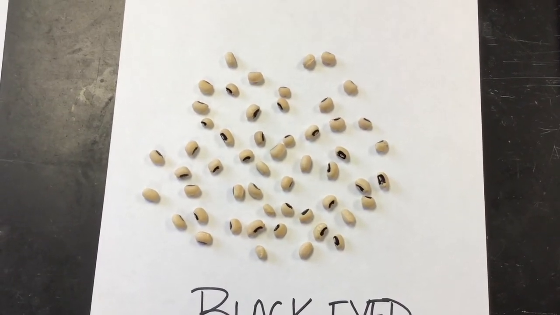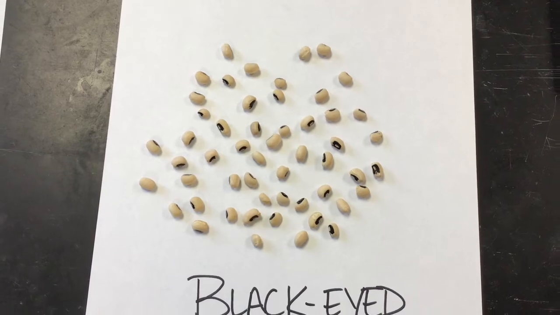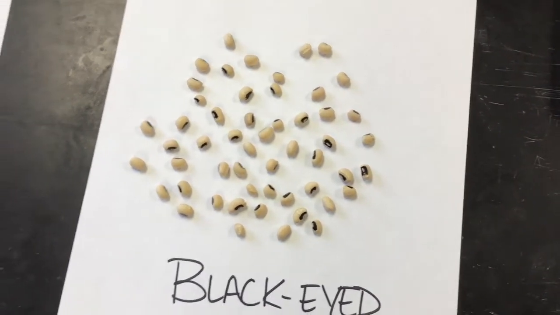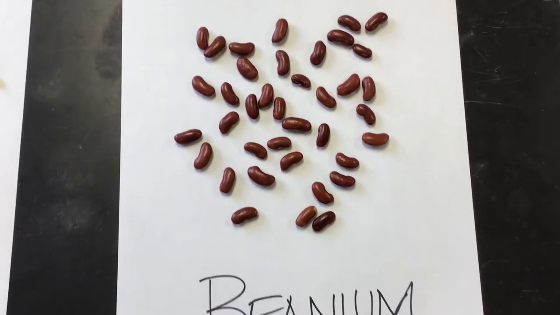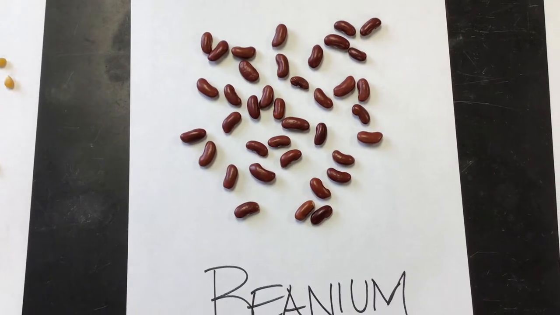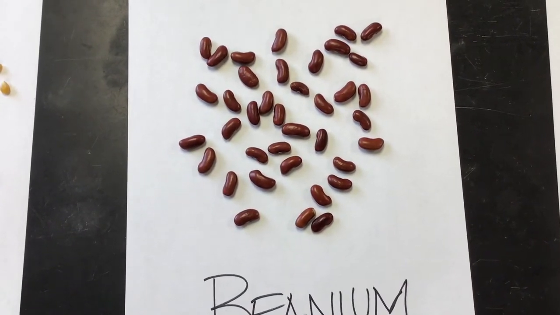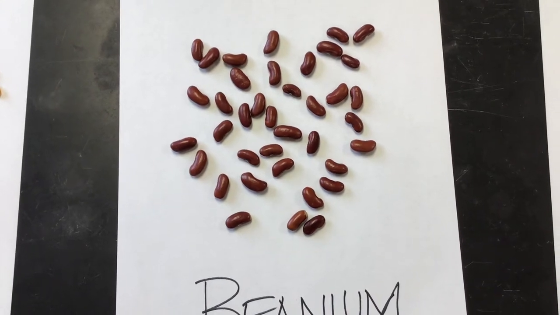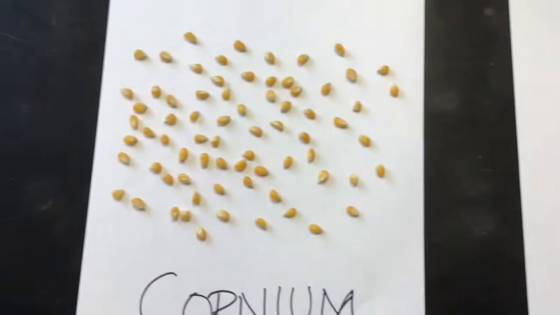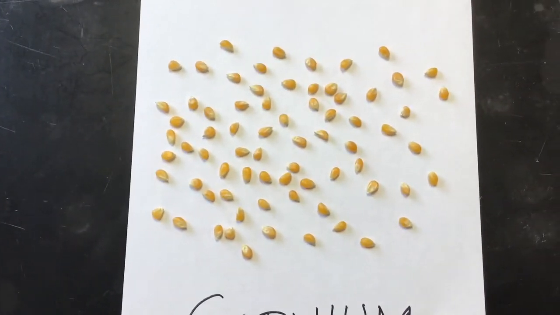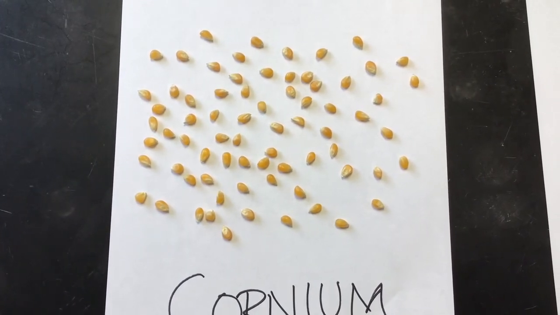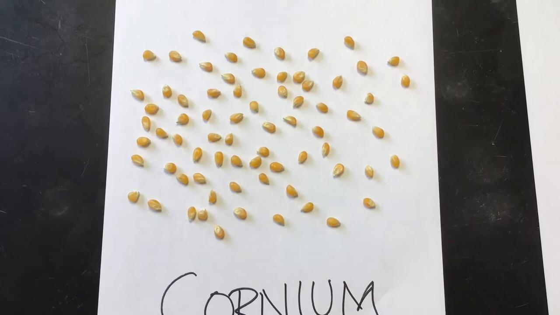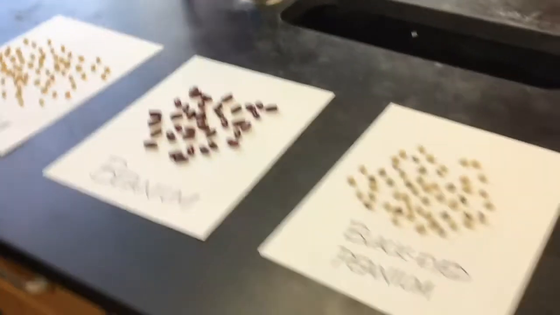So here's the black-eyed peas. I'm trying to keep this still. And then I'll move on to the beans. This is beanium. Pause it if you need to count, if it takes you longer than the amount of time I'm leaving it on. The cornium, it looks like it's fairly abundant, doesn't it, Mr. Hebel? It does. Okay, so we'll need a count of those, and then we'll need the average mass of each isotope.